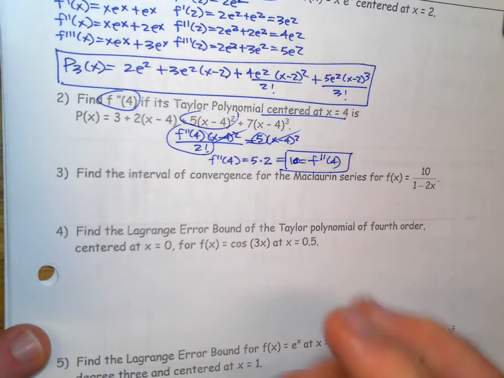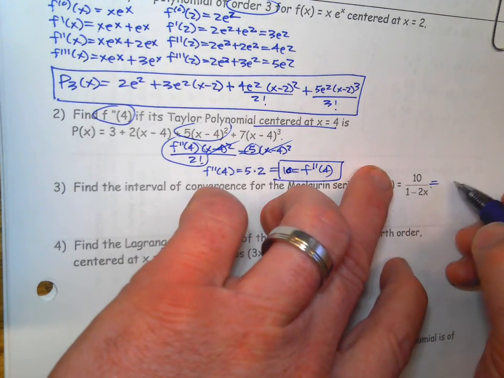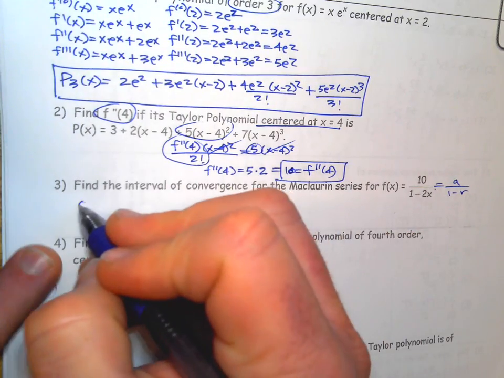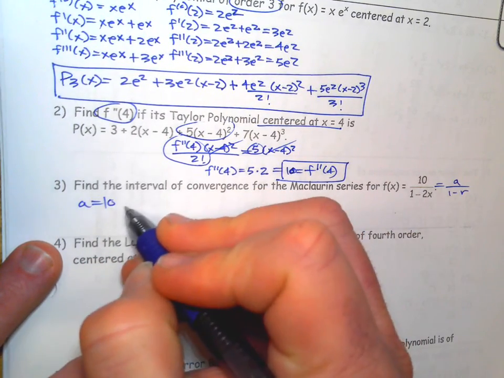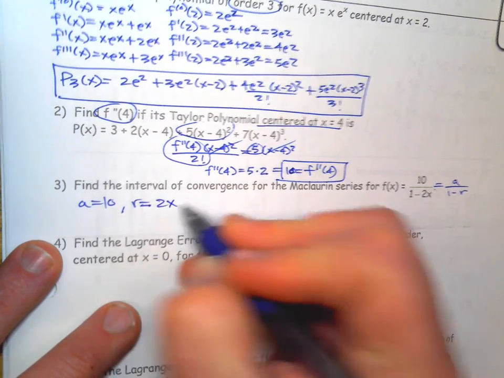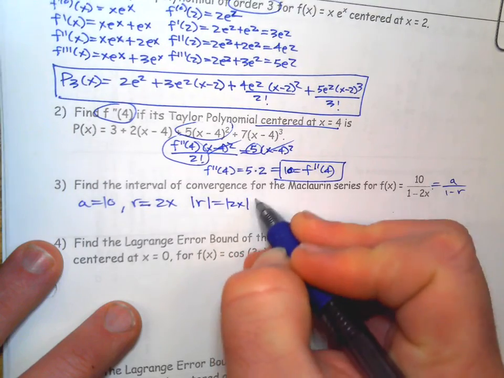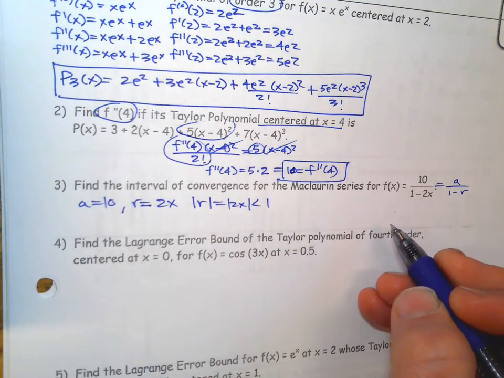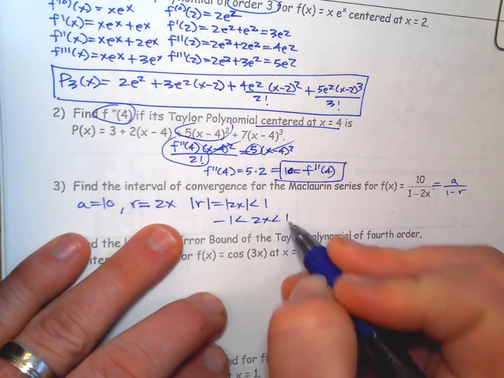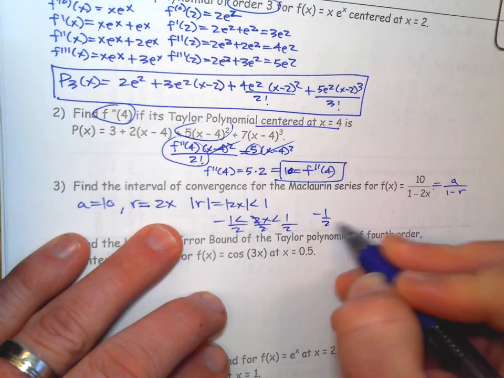Okay, number 3, find the interval of convergence. Well, we want to think of this as a over 1 minus r, and so the a is 10, the r is 2x, and the absolute value of r has to be less than 1 to converge, and that's how we find the interval of convergence. So it's going to be -1 to 1. It's going to be -1/2 to 1/2.